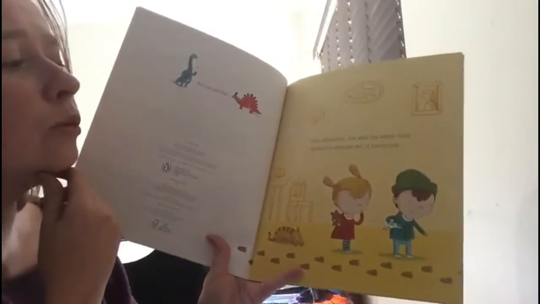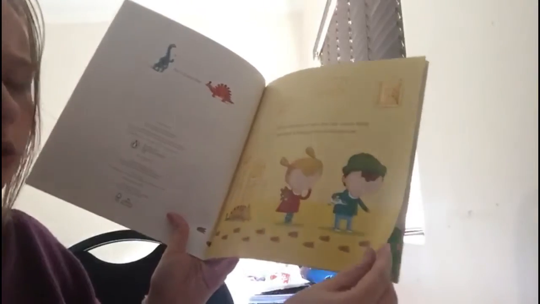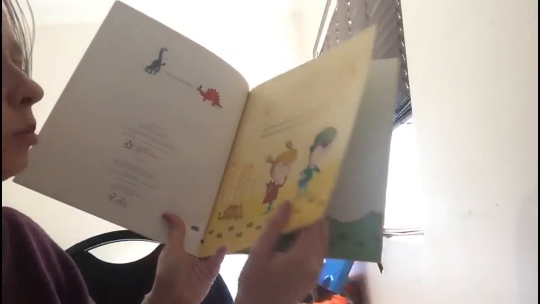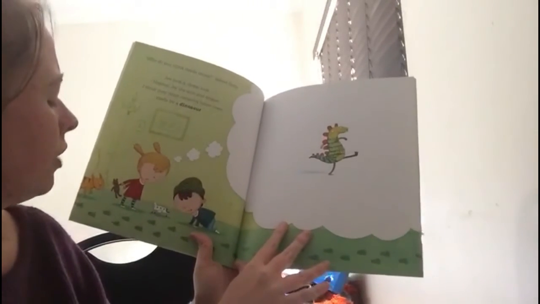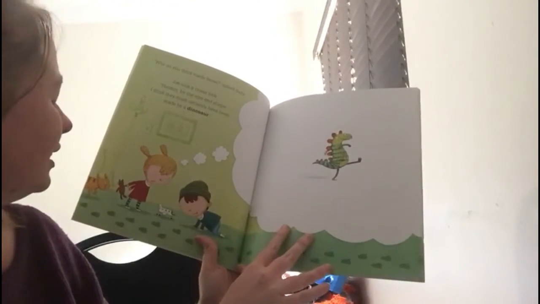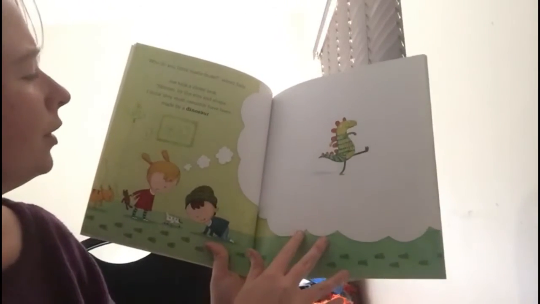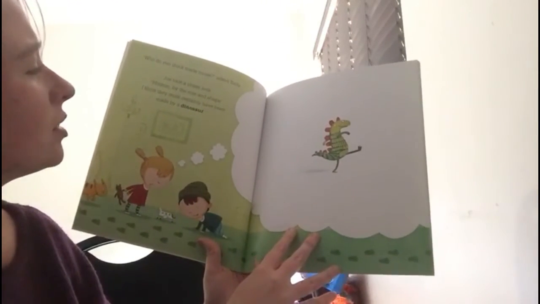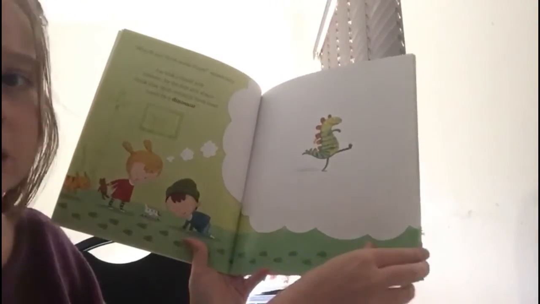One afternoon, Joe and his sister, Sally, spotted a strange set of footprints. "Who do you think made these?" asked Sally. Joe took a closer look. "By the size and shape, I think they must certainly have been made by a dinosaur."